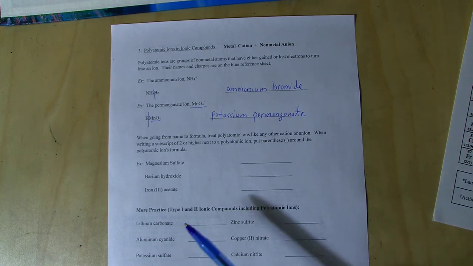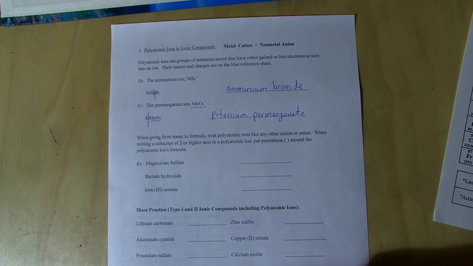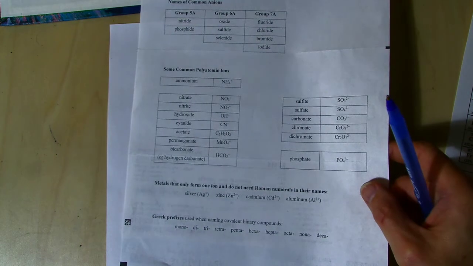When we're going from the name to the formula, everything is the same as before. You have to know the charges on the ions, and the same goes for polyatomic ions. You need to know the charges on the polyatomic ions. If you don't know the charges, you're not going to figure out the formula. So you've got to use your cheat sheet or memorize, right?